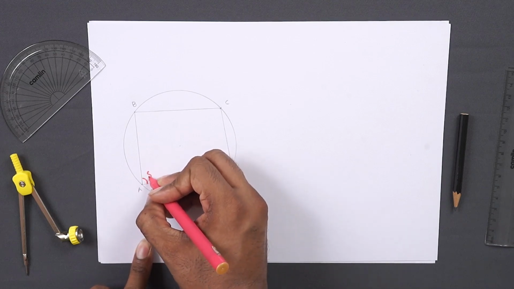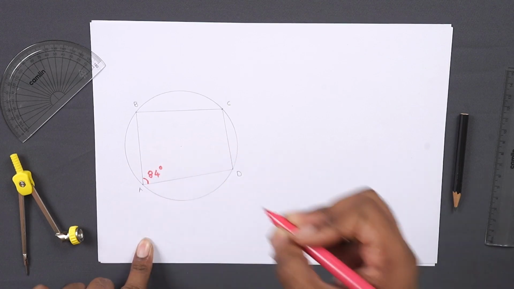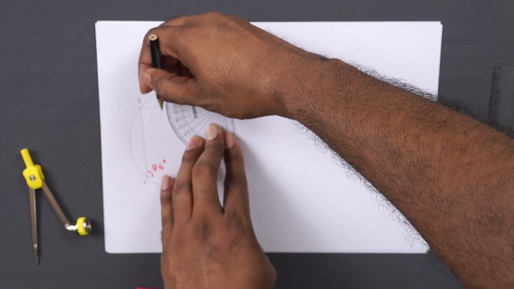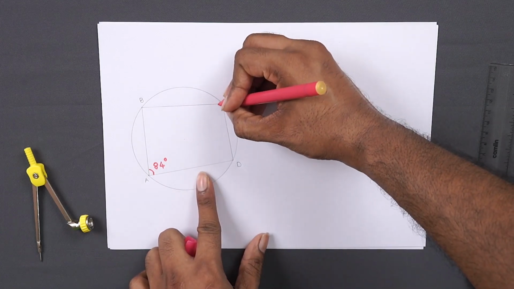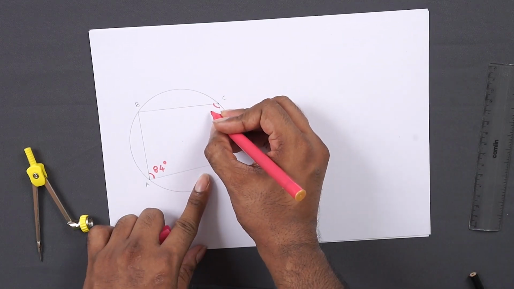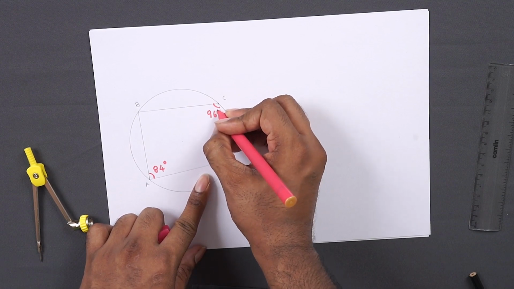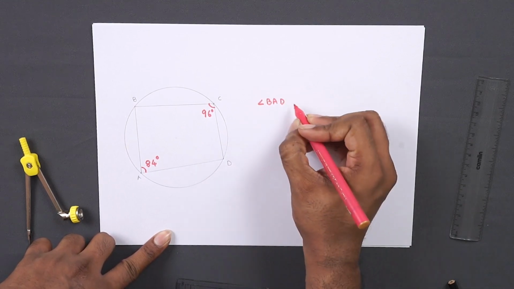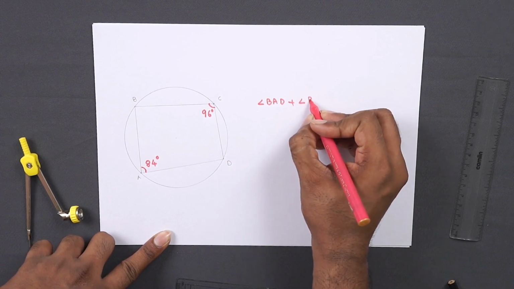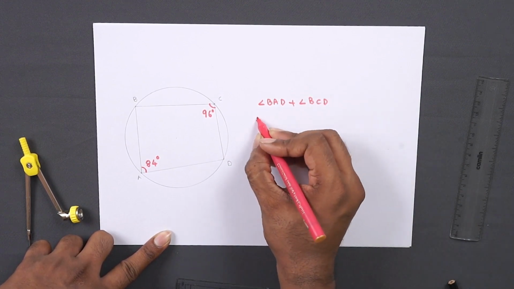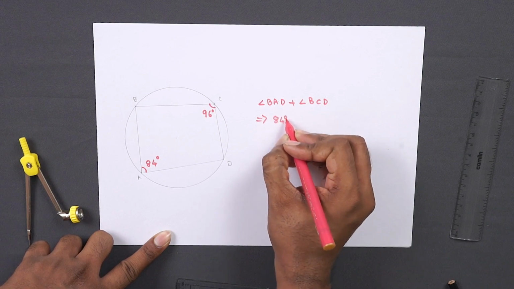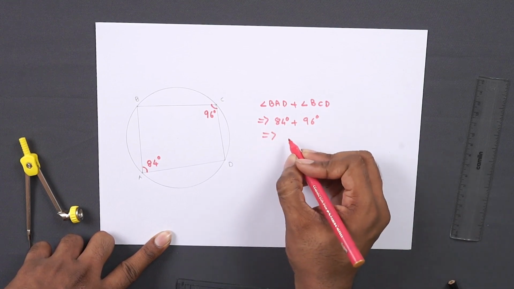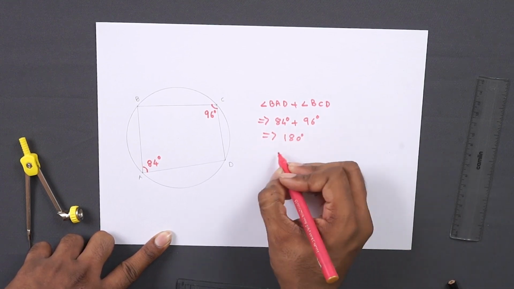As you can see, it is coming to 84 degrees. Now let's measure the opposite angle C, which is angle BCD. As you can see, it is coming to 96 degrees. Now let's try to add them up. 84 degrees plus 96 degrees. What do you get? That's right, 180 degrees.